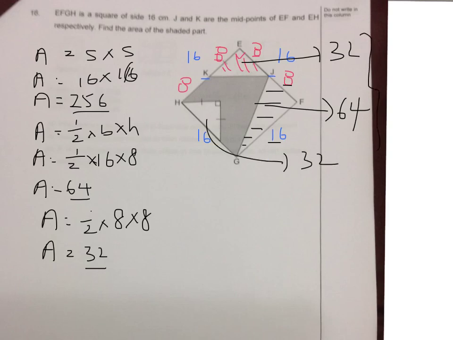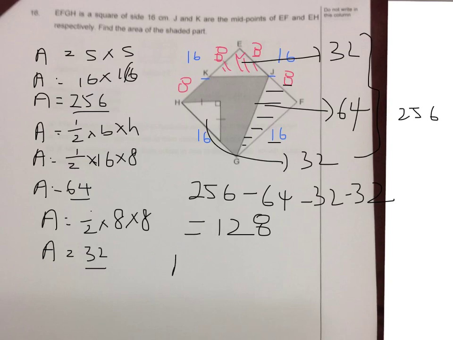Okay, the whole area of the figure is 256. Can you find the shaded figure now? You just take 256 minus away 64 minus away 32 minus away 32. Your answer should be 128. So your final answer for question 16 is 128 centimeters square.